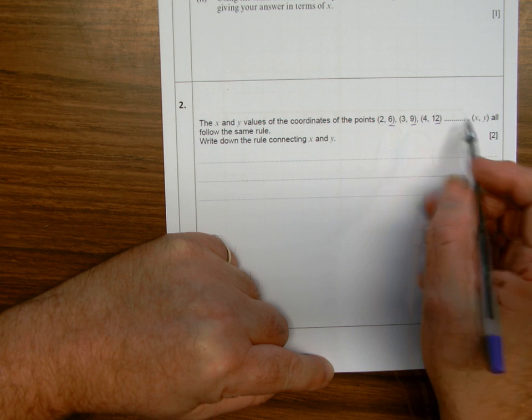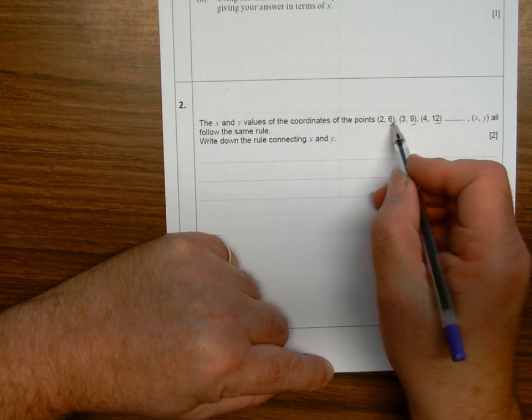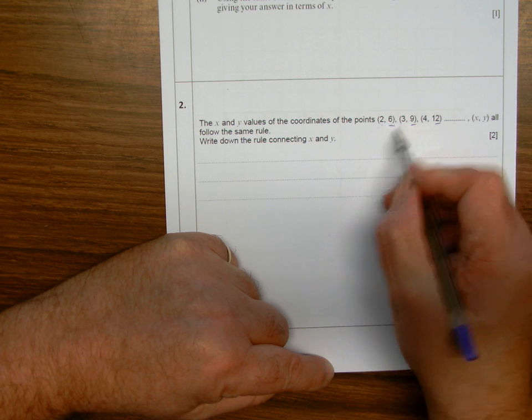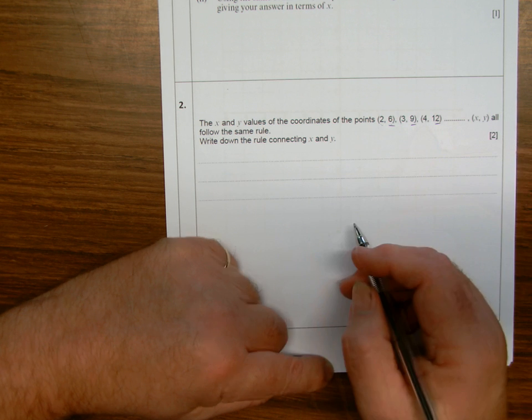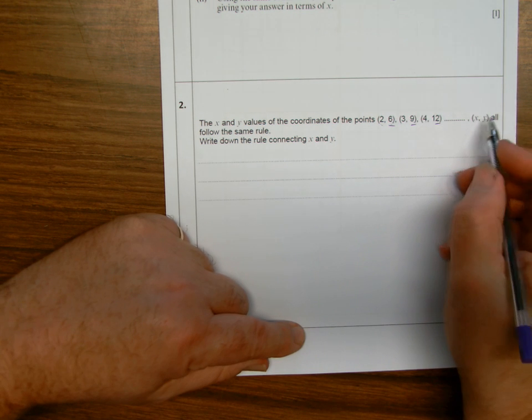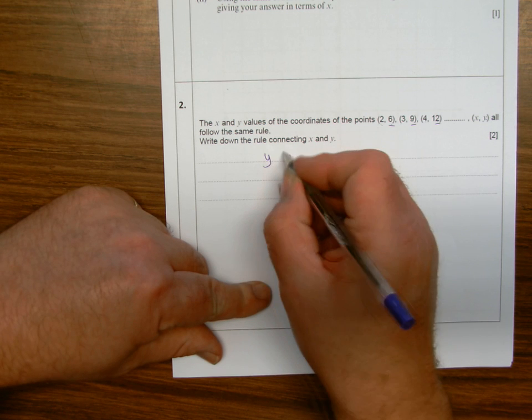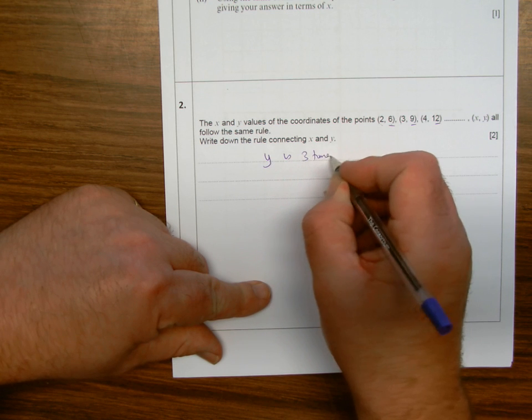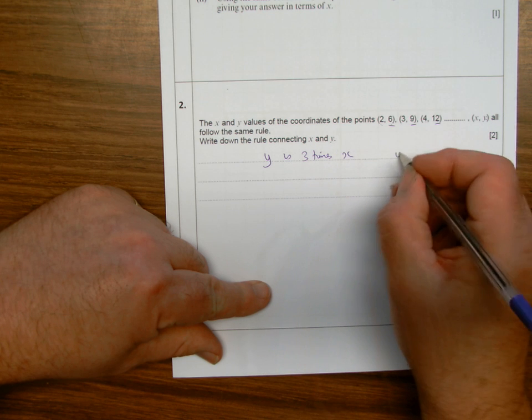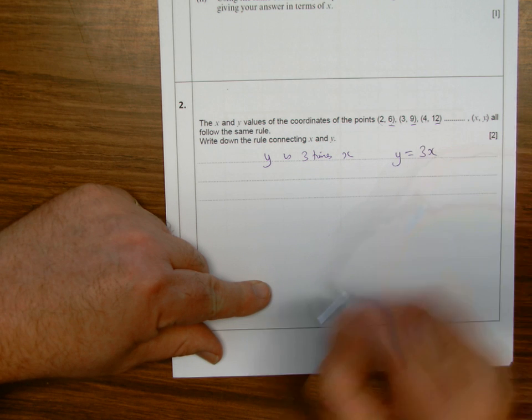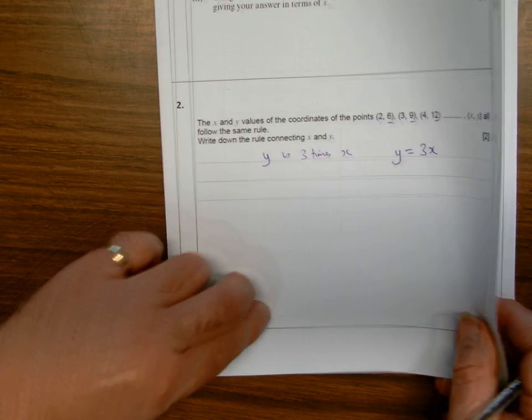And as you hopefully see there, the 6 is 3 times 2, the 9 is 3 times 3, the 12 is 3 times 4. So the y value is 3 times the x value. Okay, y is 3 times x, or algebraically y equals 3x.